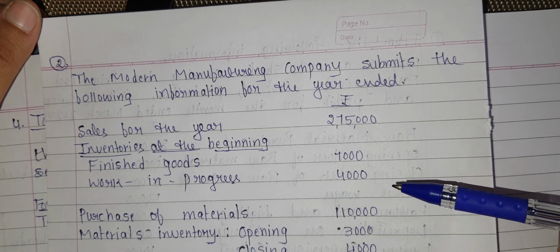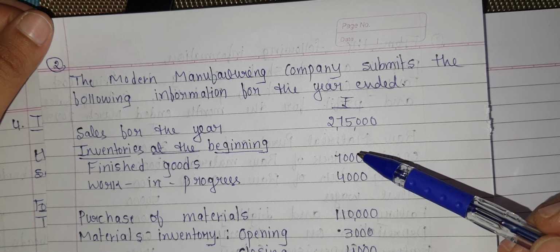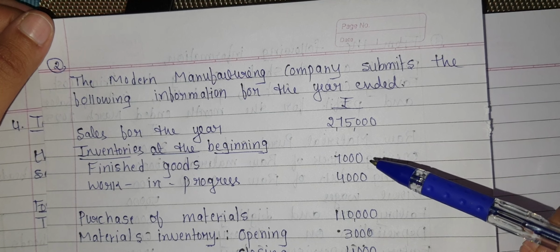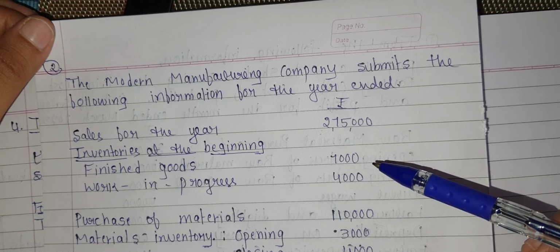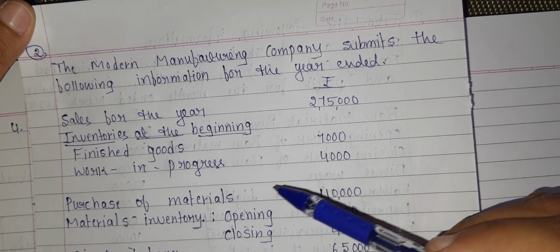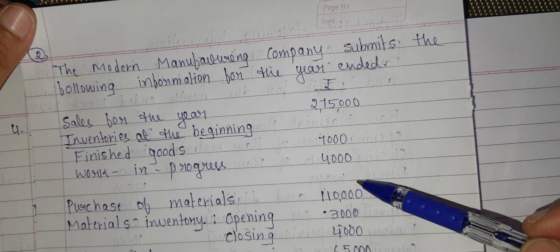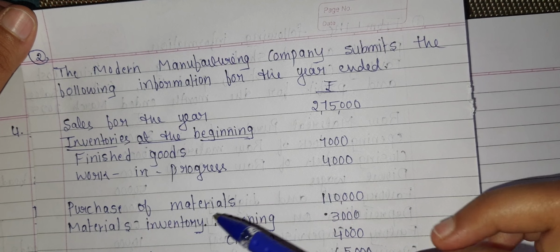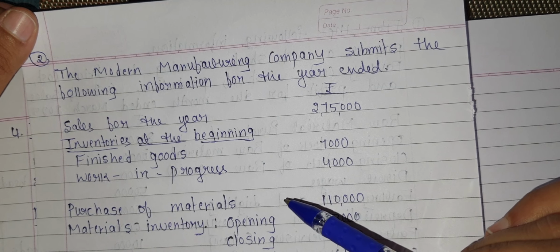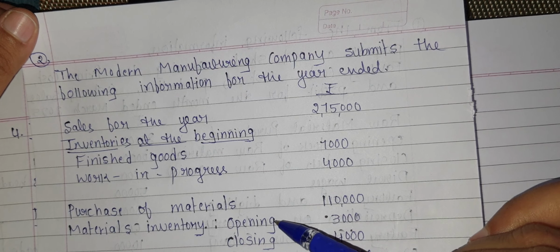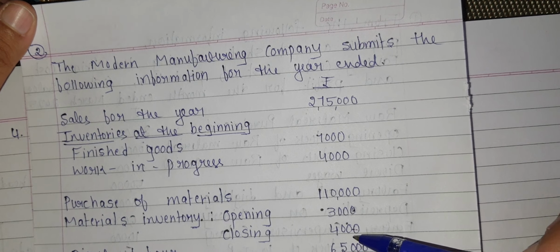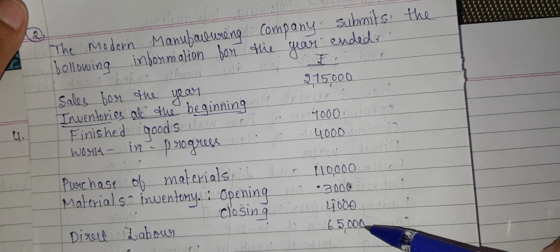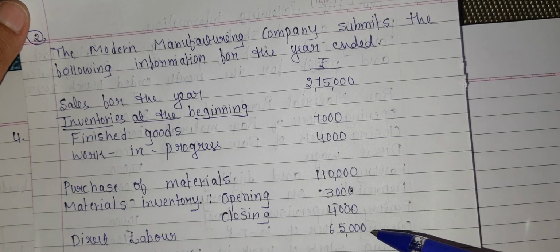Here opening stock of work in progress we have to add to the factory expenses, and finished goods we have to add to the cost of production. Next one, purchase of materials, that is rupees 1,10,000. Next, materials inventory, this is the opening and closing stock of inventory, that is rupees 3,000 and 4,000. Next one is direct labor, that is rupees 65,000.